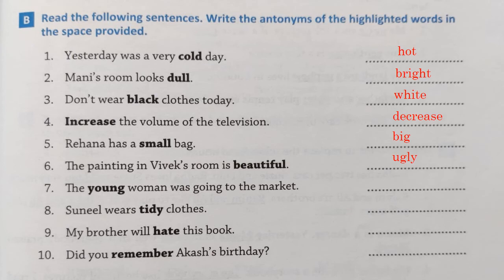Opposite of young, old. Next sentence. Sunil wears tidy clothes. Opposite of tidy, untidy. Or you can also say dirty. I have written both the words. You can write any one of them, either untidy or dirty.